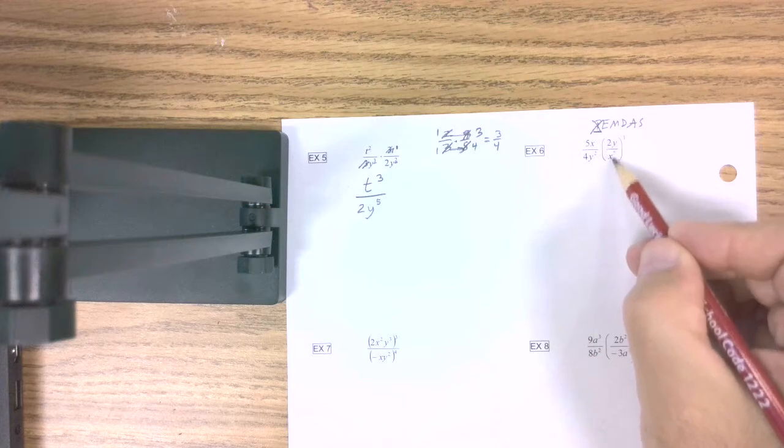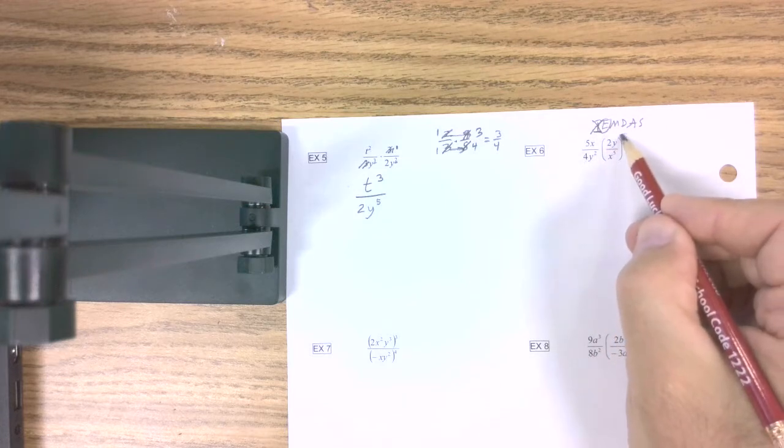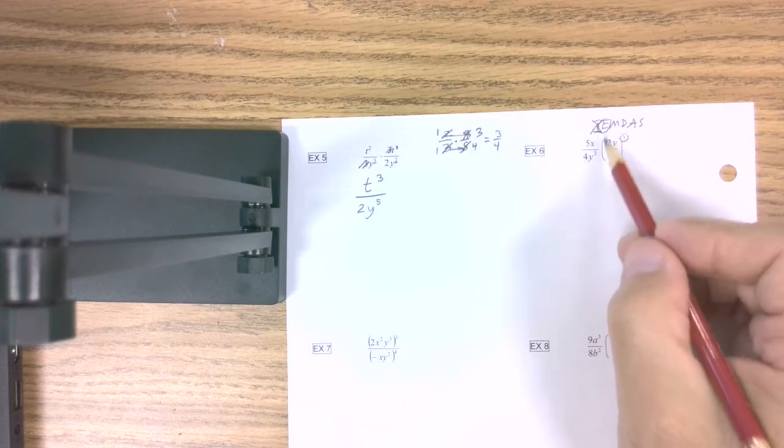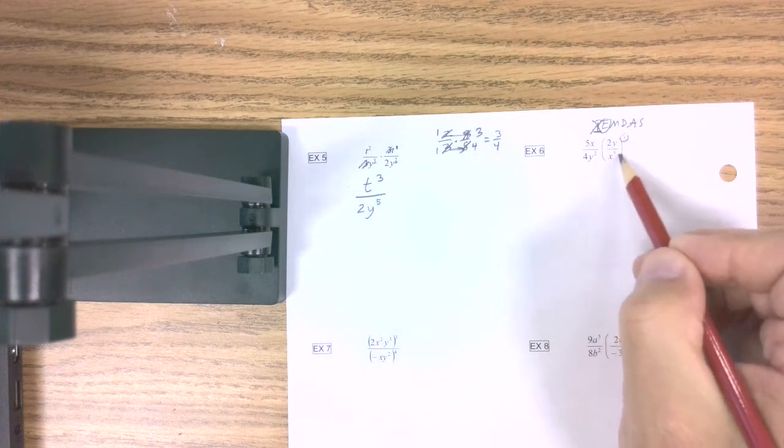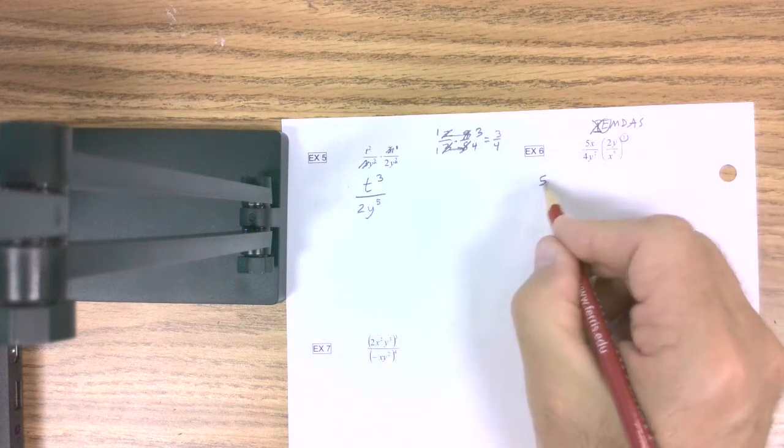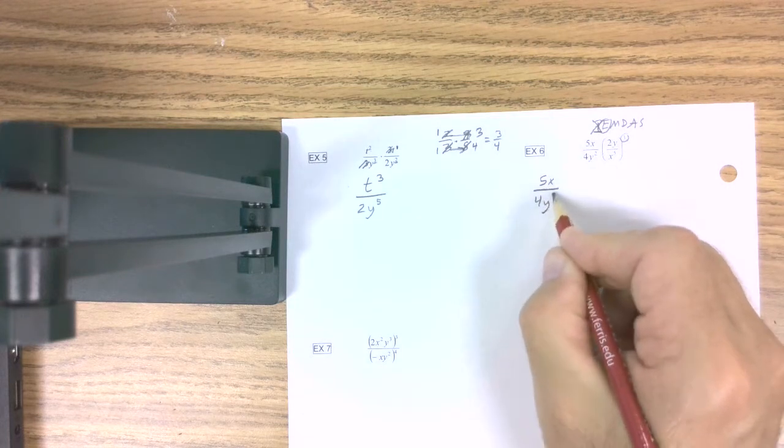There's nothing I can clean up there. How about exponents? Oh yeah, that one. Now some people might say, well, you got one there too. Yeah, but it's not going to make any difference. That 3 is going to really change the looks of this. So 5x over 4y squared.